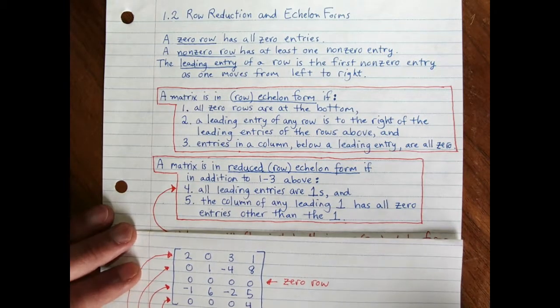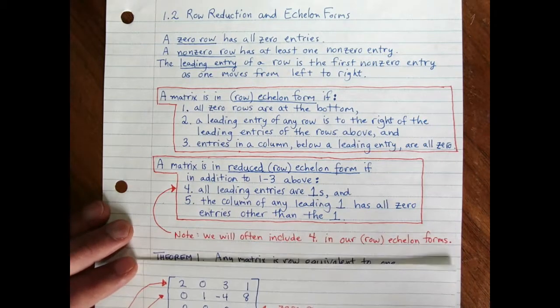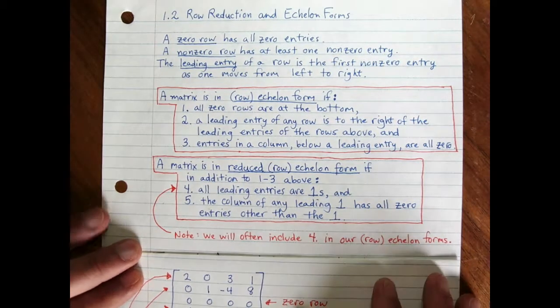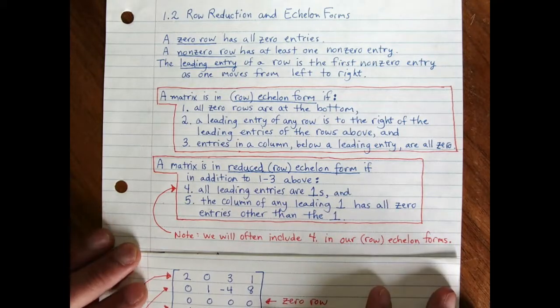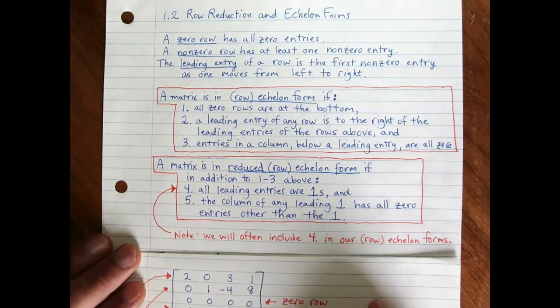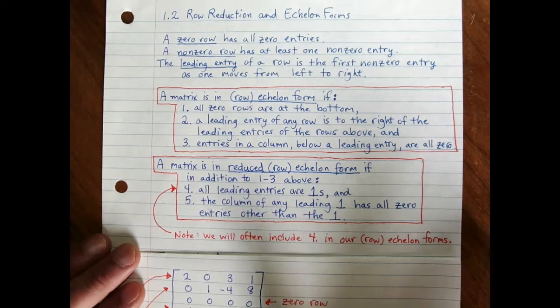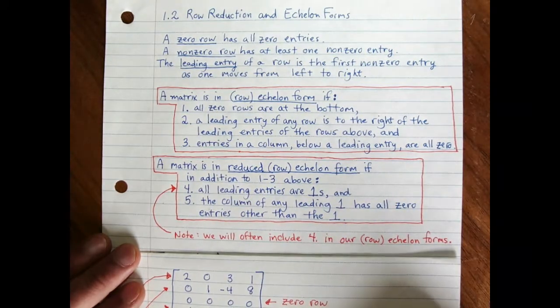And again, you're like, what? I don't get what that means at all, and that's okay. We're going to come back to this, as you'll be able to read back over this after we do some examples, and I think these 1, 2, 3, 4, 5 conditions will make a lot more sense at that point.